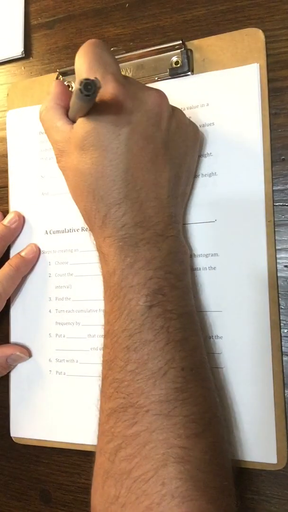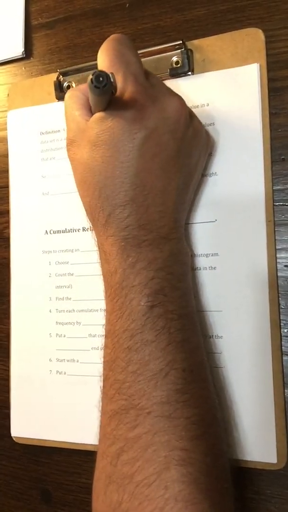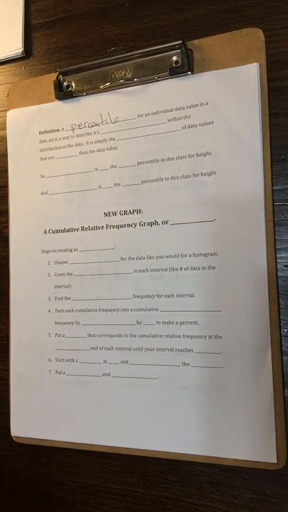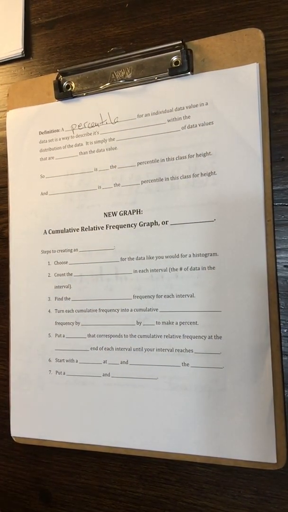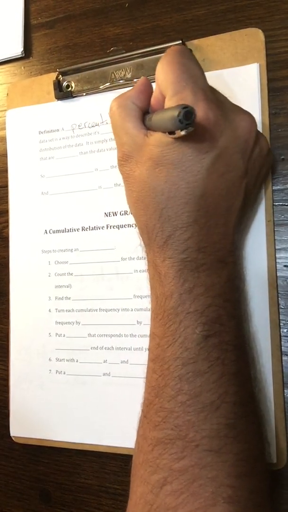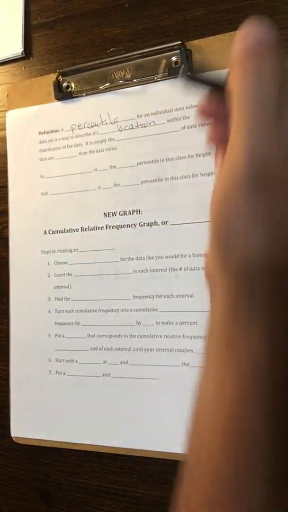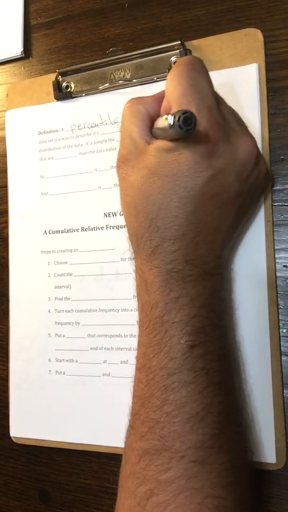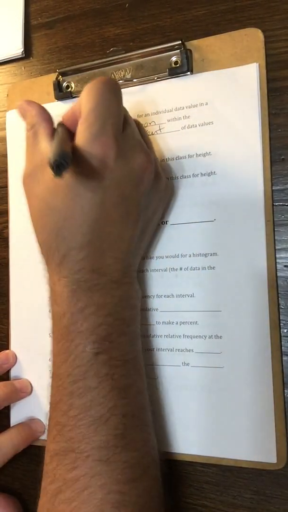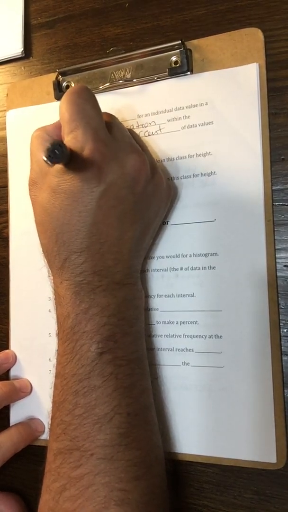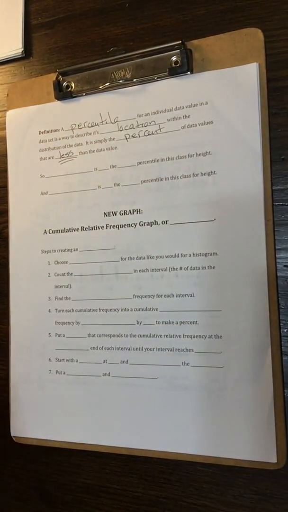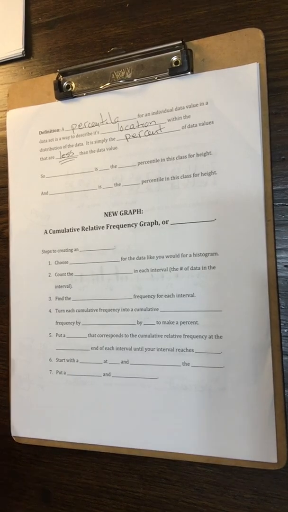You've heard this word before. A percentile. The definition of a percentile for an individual data value is a way to describe its location within the distribution of data. It is simply the percent of data values that are less than the data value you're looking at. And I mean strictly less than, not less than or equal to, less than.